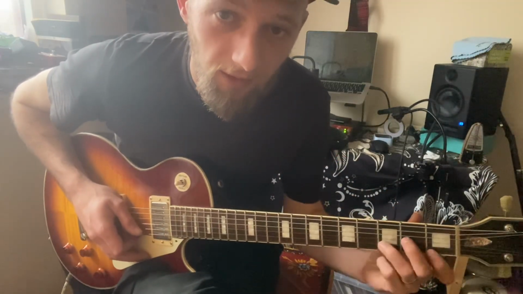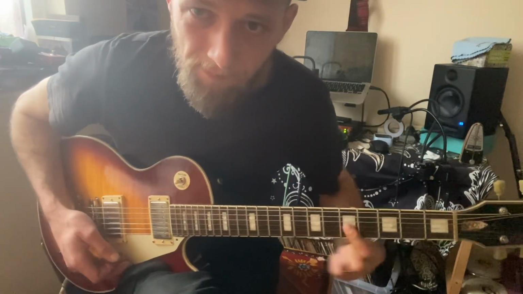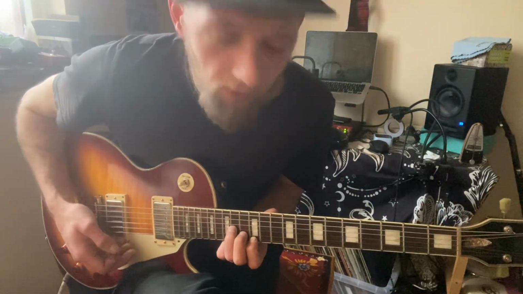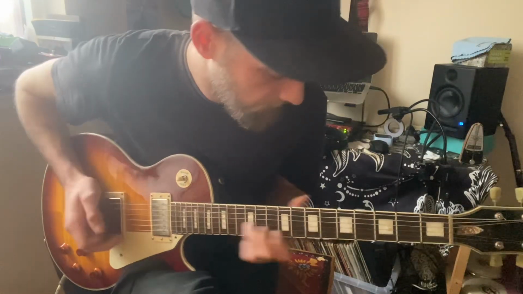But first, if you don't know your triad shapes, I'm going to show you them just now. Don't freak out, it's a bit of theory. We're going to treat this as our first A minor shape. We could be there, could be there. There's 3 shapes, and these are called inversions.